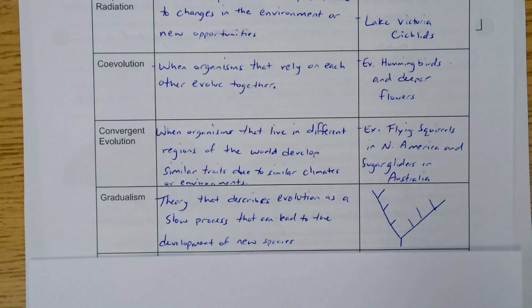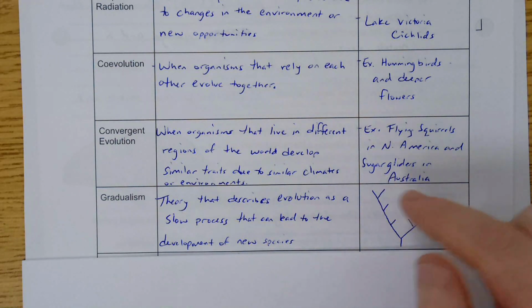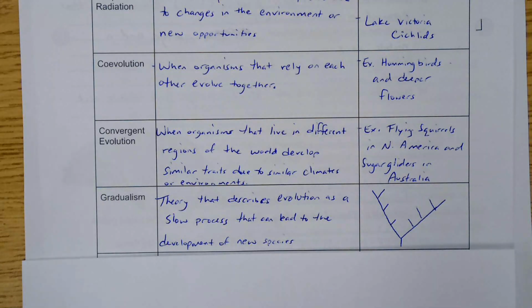Gradualism is the theory that describes evolution as a slow process that can lead to the development of new species. And the picture I drew is a phylogenetic tree showing these slow branches coming off. So gradualism is a slow evolution where things very slowly change over time. An organism might develop a new trait. It takes generation after generation for that trait to really become popular, or maybe it isn't popular and it gets wiped out.